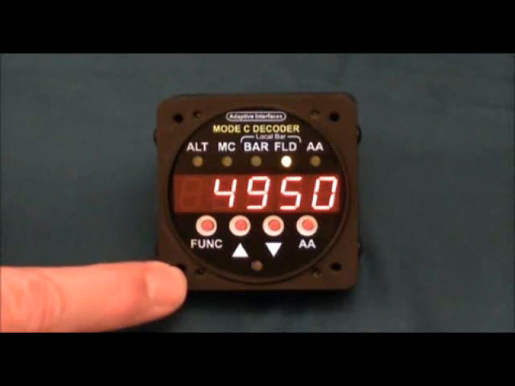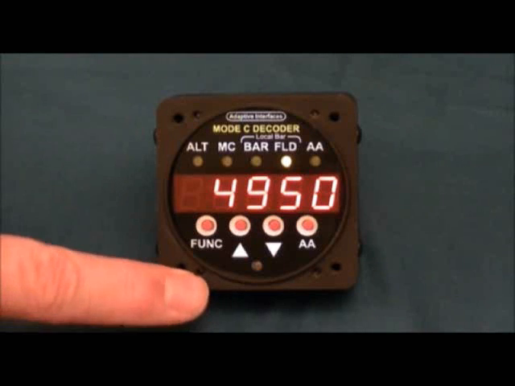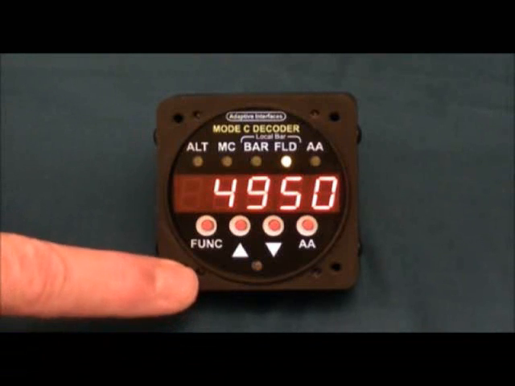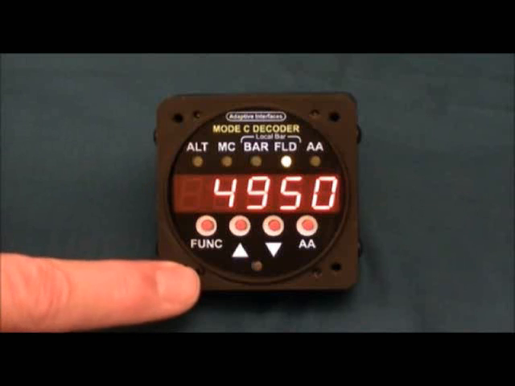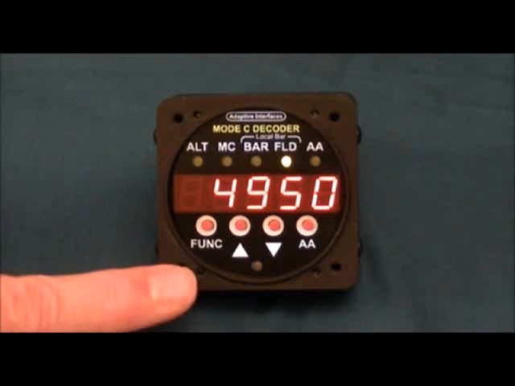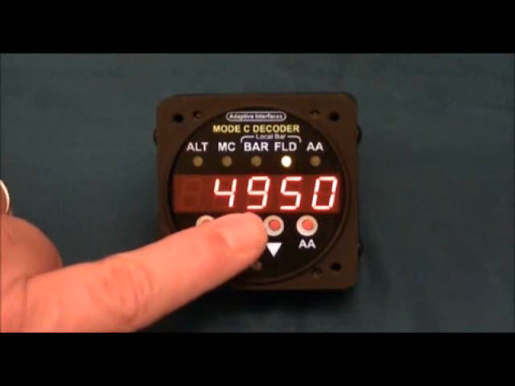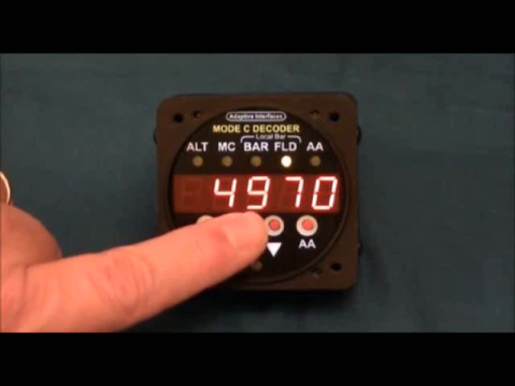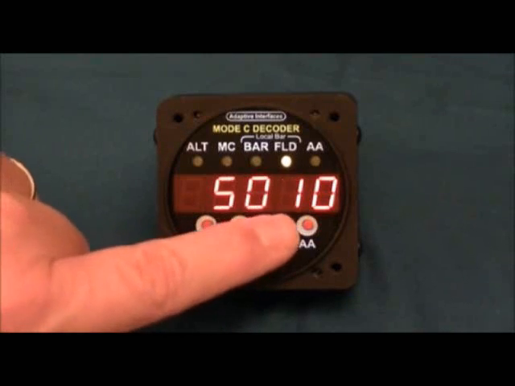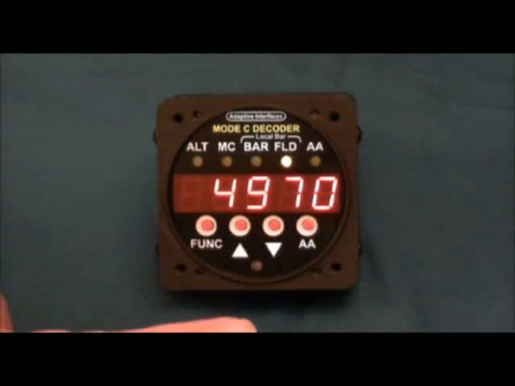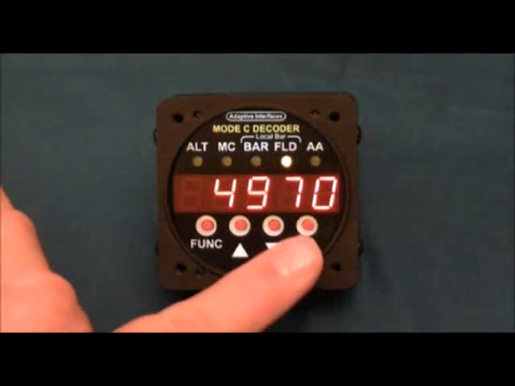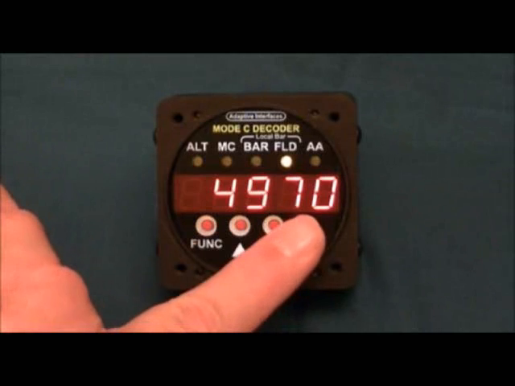And because of the calculations of the instrument, this is actually based on the local barometer setting at an altitude of 4,950 feet. Now we know this isn't correct. We know that we happen to be at 4,970. So what we can do is we can actually go back to that altitude simply by adjusting the instrument with the up-down arrow to 4,970 feet, hitting the enter button.